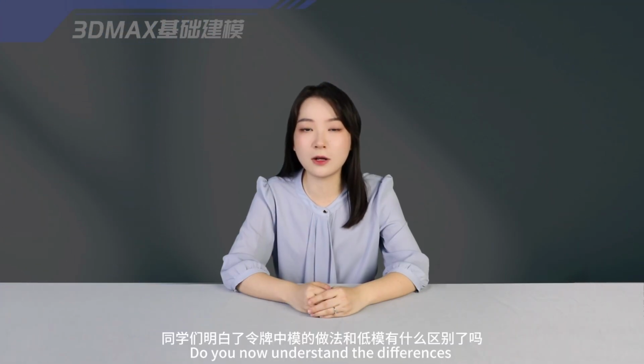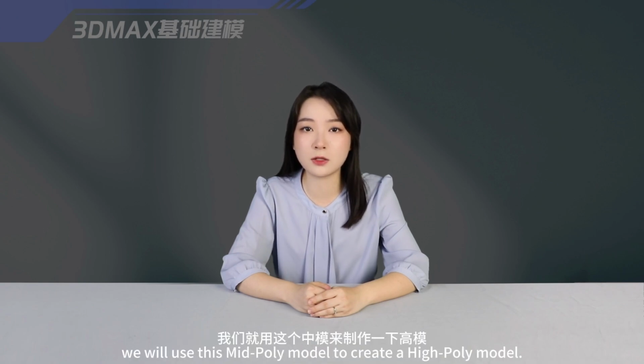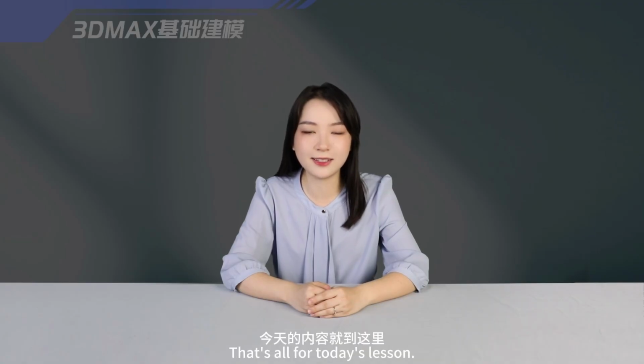Task completed. Do you now understand the differences between the token's mid-poly workflow and the low-poly one? Then, in the next class, we will use this mid-poly model to create a high-poly model. That's all for today's lesson. See you in the next class.